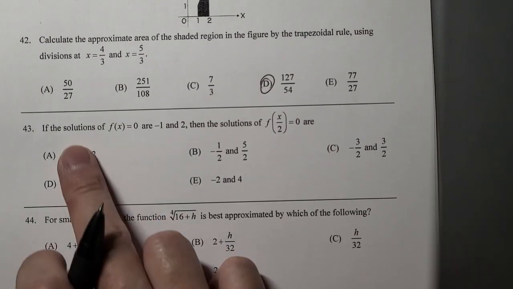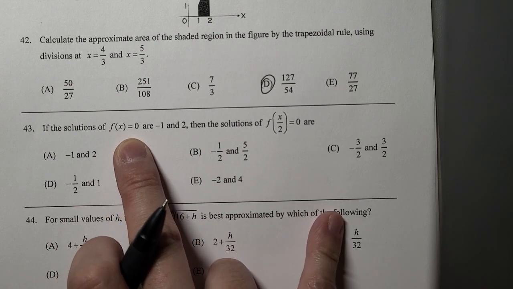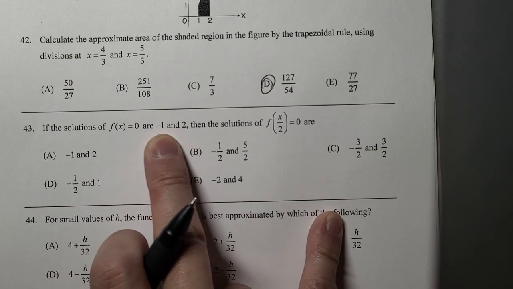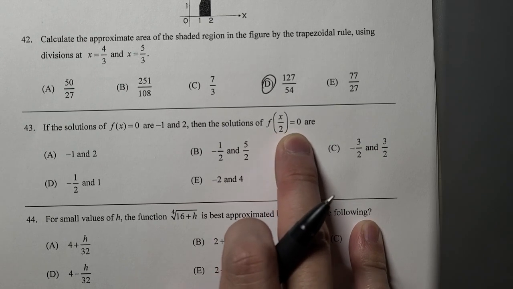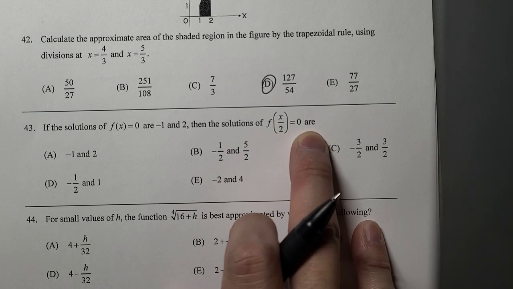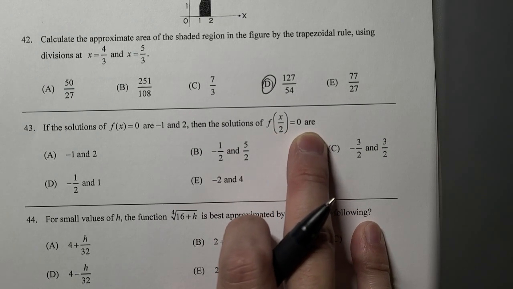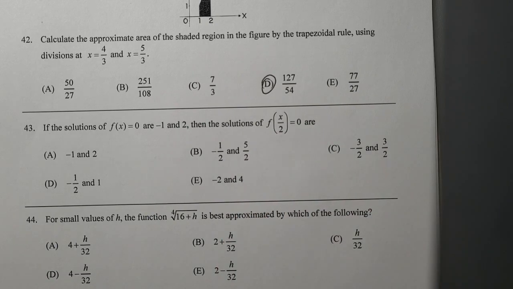If solutions of f of x equal to 0 are -1 and 2, then solutions of f of x over 2 equal to 0 are... So if you remember your transformations of functions, it's either shrinking it or expanding it, or I think in AP Pre-Calc they call it dilating it or something like that.